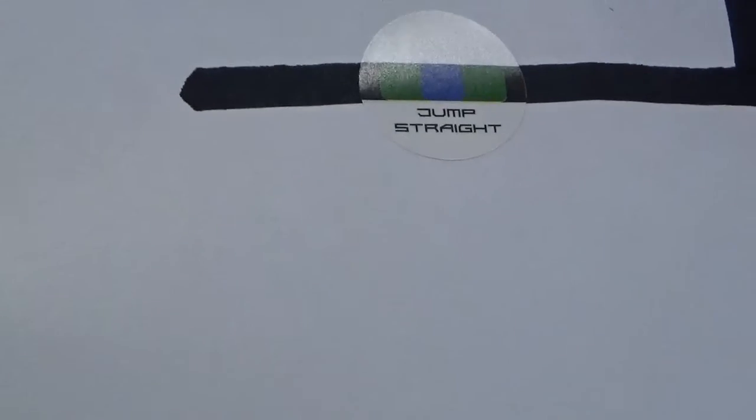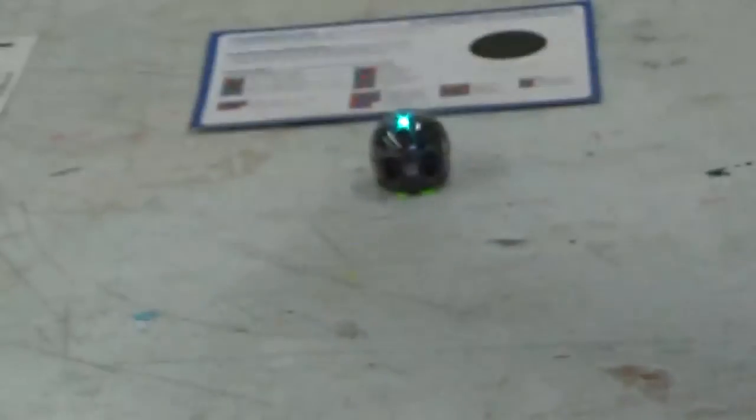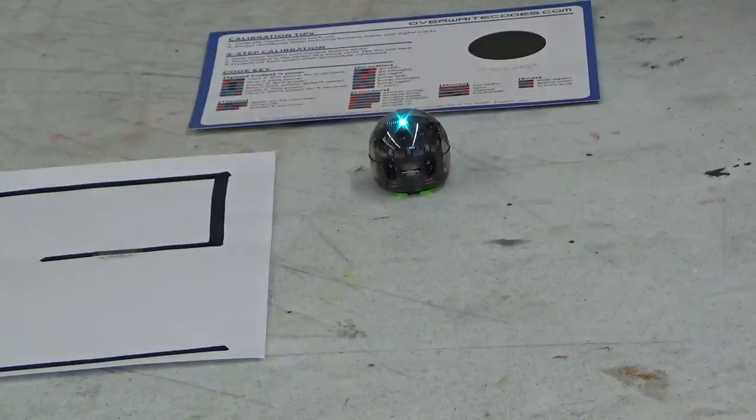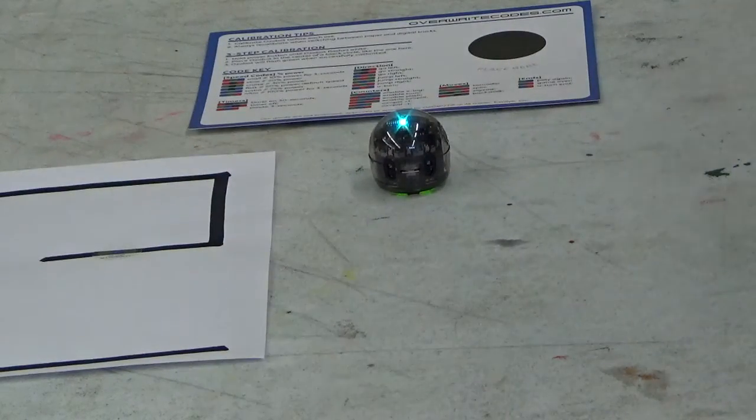I put a code right before the obstacle that says jump straight. It's green, blue, green. And once Jacob read that code, it told him to jump or travel over the obstacle. So once he read that code, he jumped over and so he got to the other side of the pathway. And that's one way for Jacob or any Ozobot Evo to get over obstacles.